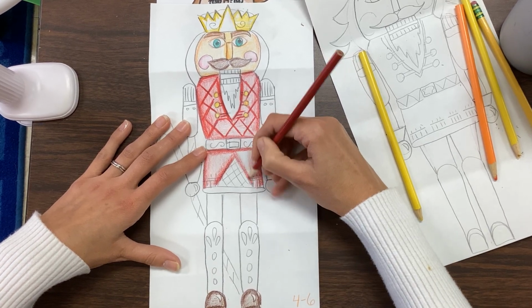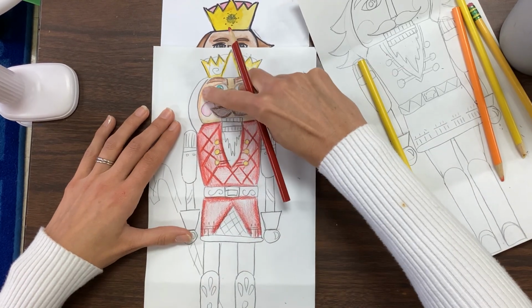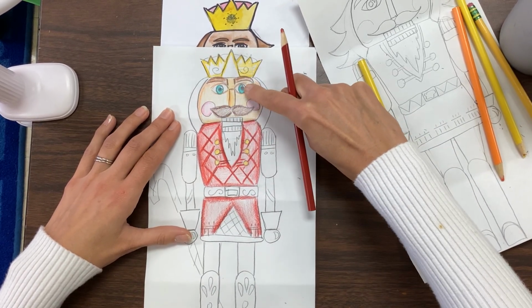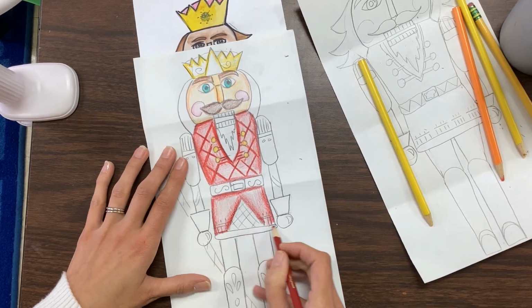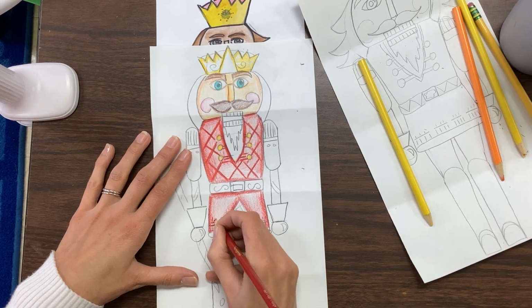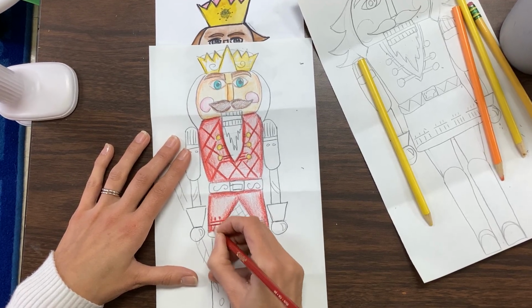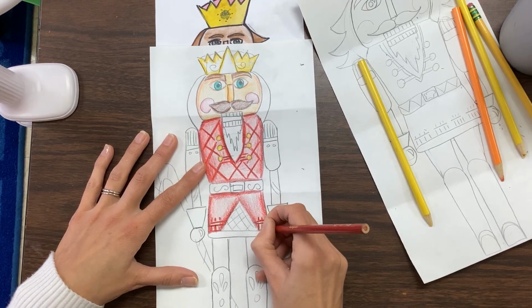The face, what would I do on the face? Dark, then lighter, lighter, lighter. Same with the mustache. I can go over all these lines, making them really nice and dark.